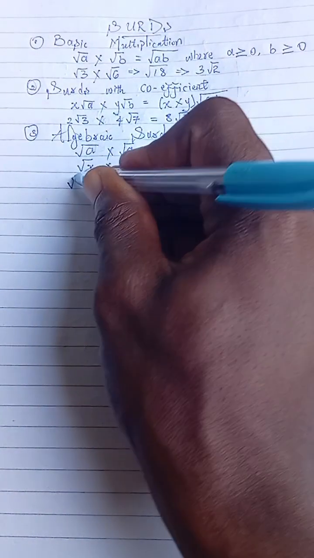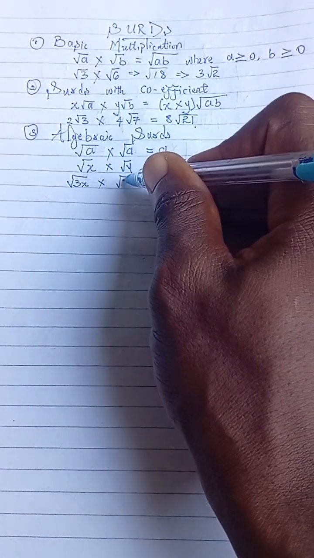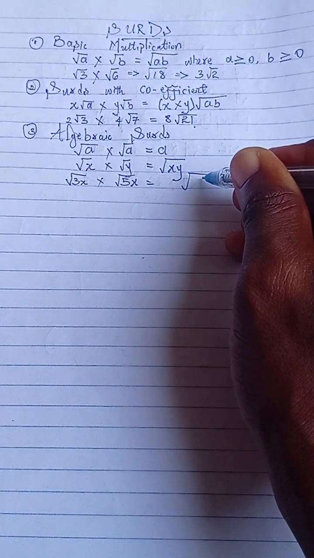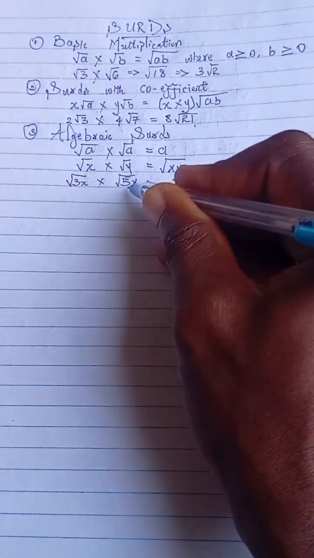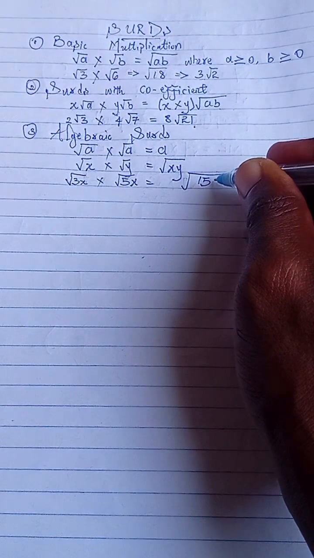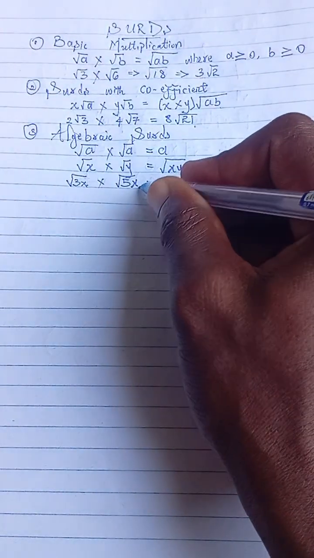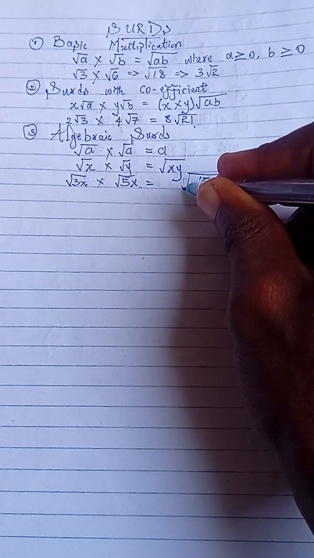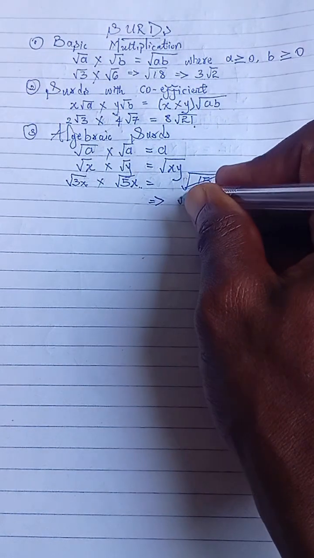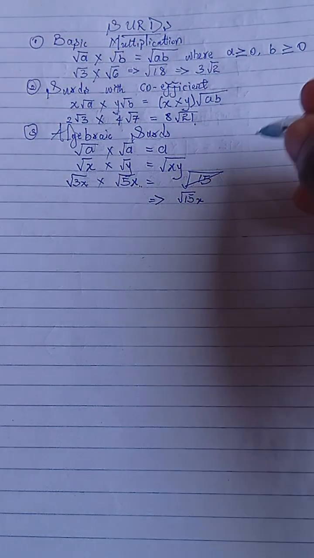So let's have a question. Let's say we have something like this: 3x multiplied by root 5x. So now note, 3 times 5 is going to give us what? 15, right? And then, in fact, let me put it better. 3 times 5 is going to give us 15. And then x times root x will now give us x. So writing this better, this is now going to be root 15x.